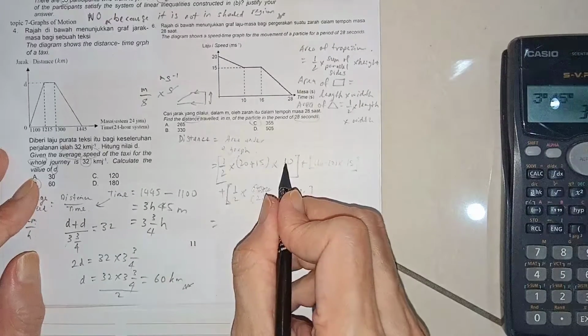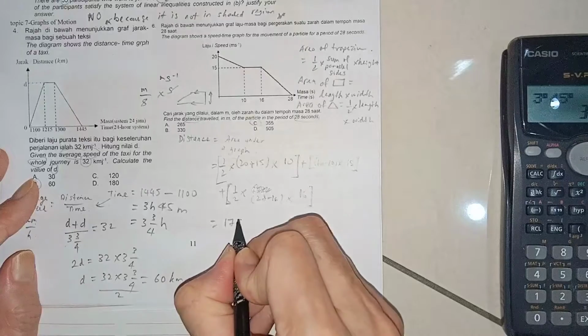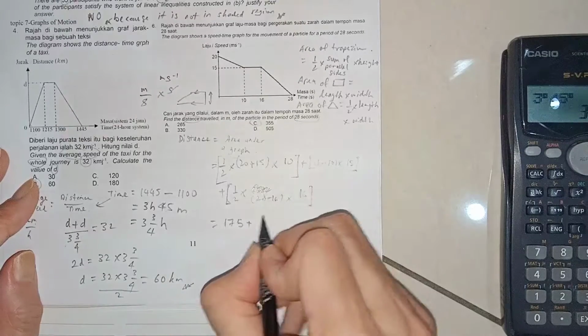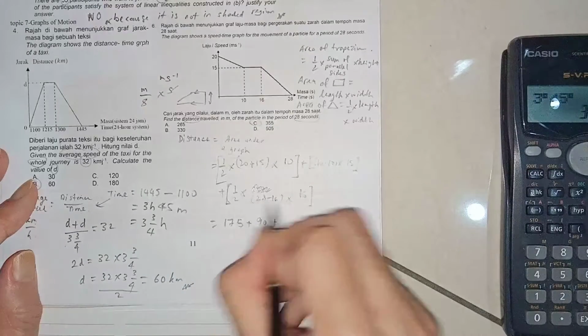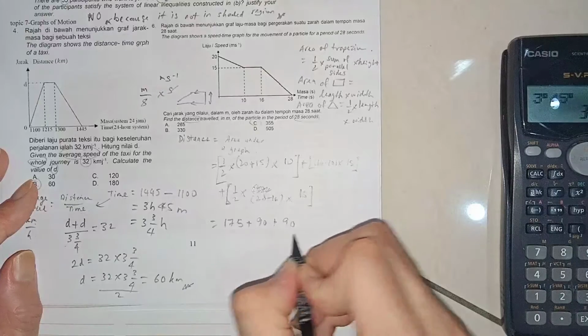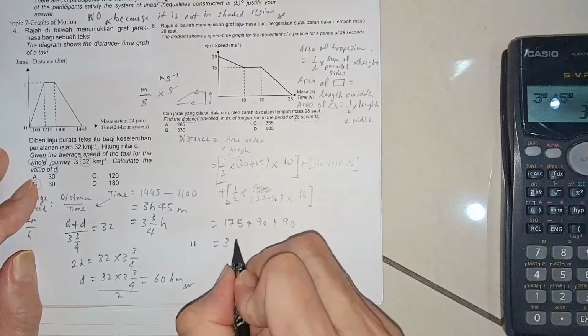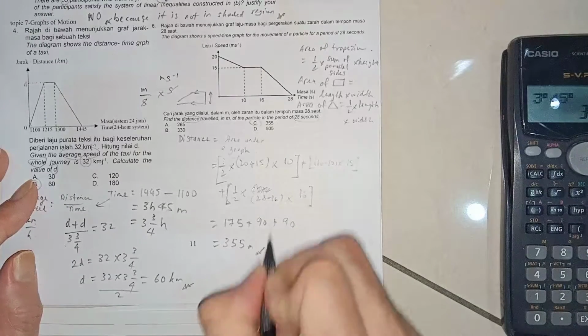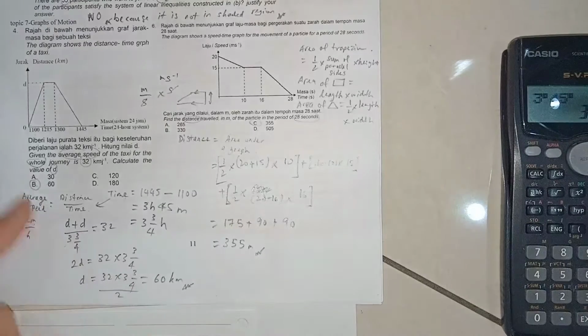Using the calculator, I get 175, plus 90, plus 90. So I get 355 meters. So the answer is C.